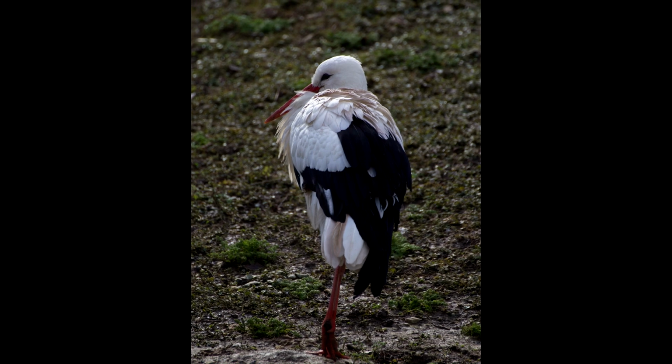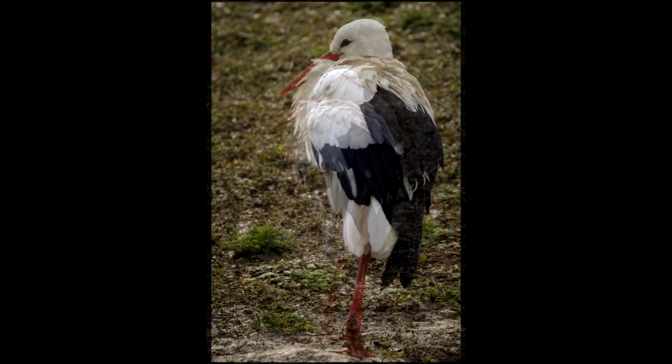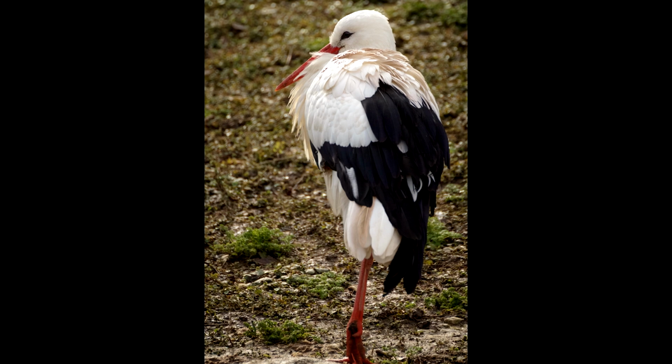Welcome to a wildlife photography edit. Today I'm gonna take this raw file and turn it into something like this while explaining what sliders I use and why I use them.